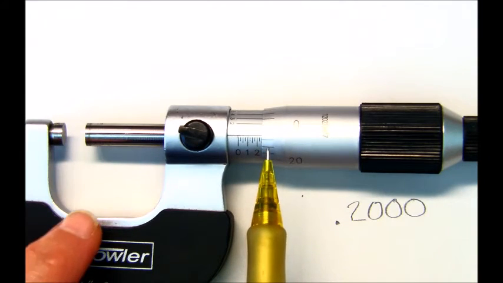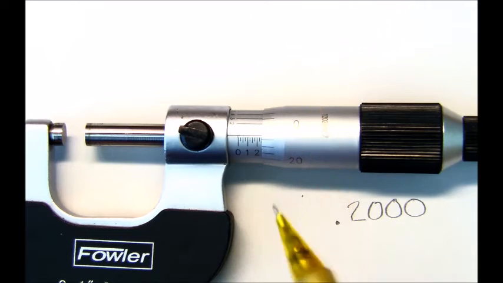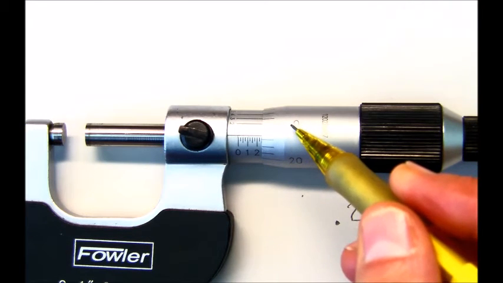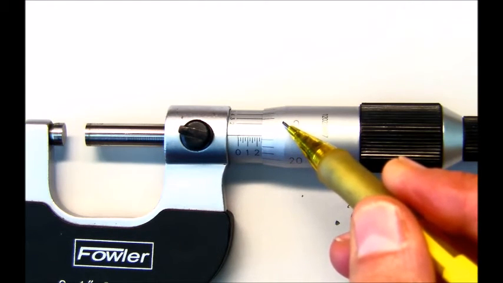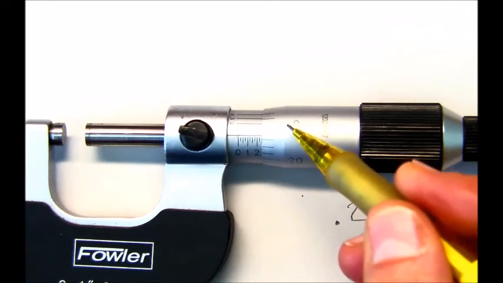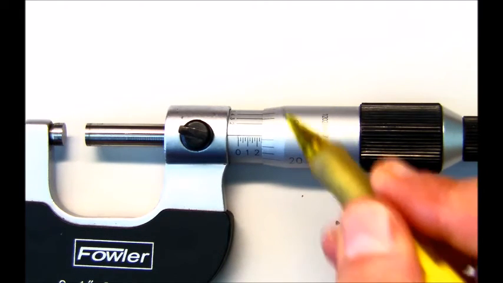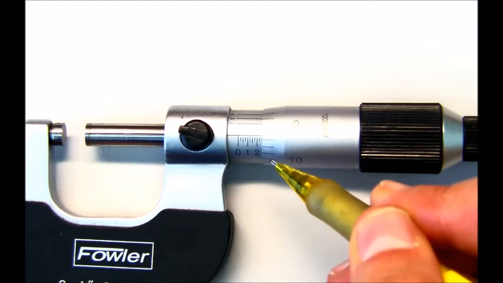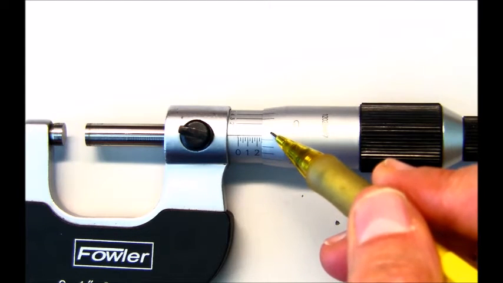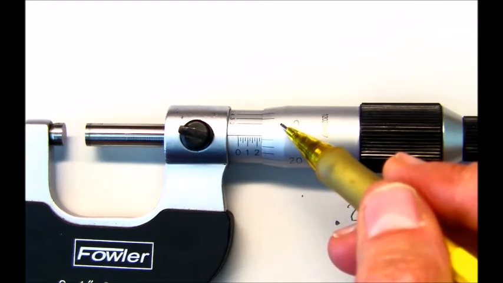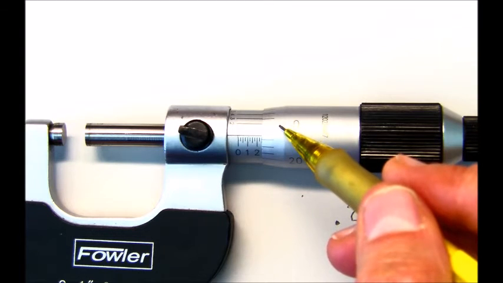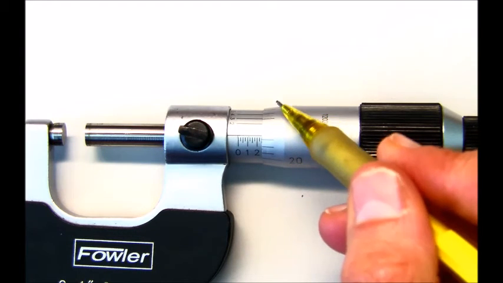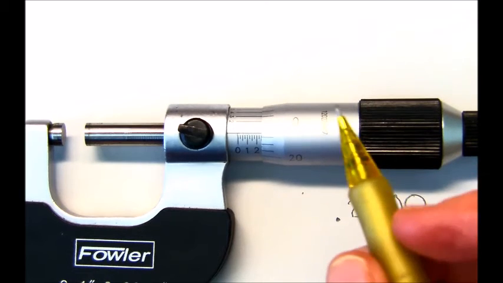Notice we've got 0 up here, and it's going to go around in this direction. Okay, so it's going around, and it's 21, 22, 23, 24. The 0 would mark the 25th, and then it would move on back to 1, and so on.